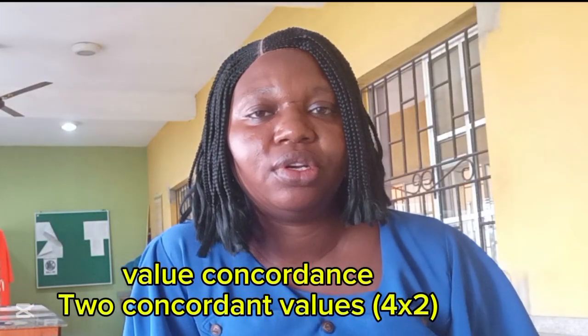Concordance of value. Your titration value must be concordant to your teacher's value. Every chemistry teacher will always do the same practical with the students, and a report form will be submitted to WAEC. This report form is what examiners use to judge or mark the students.